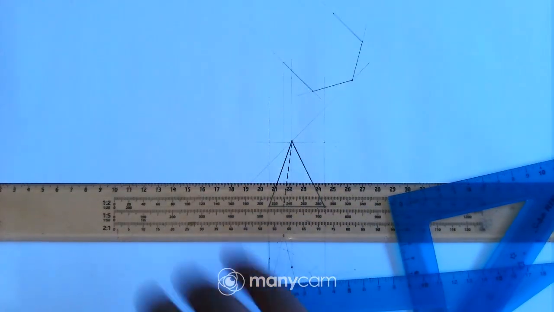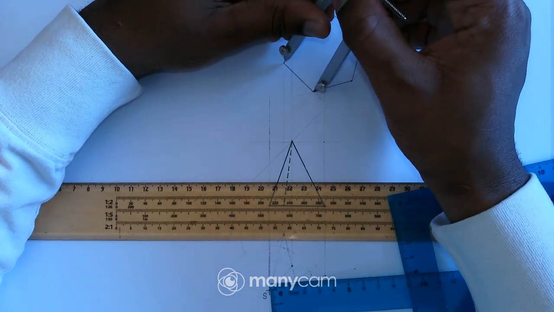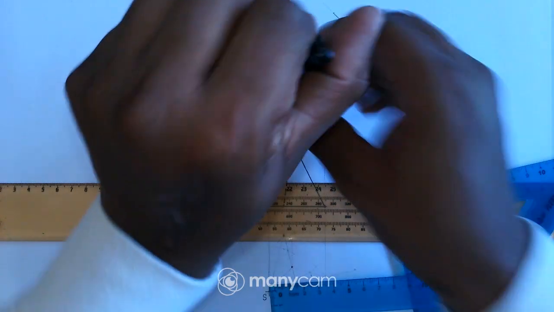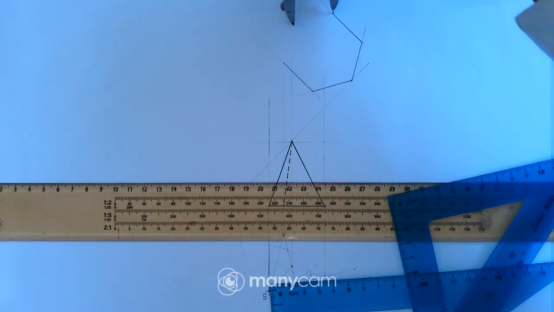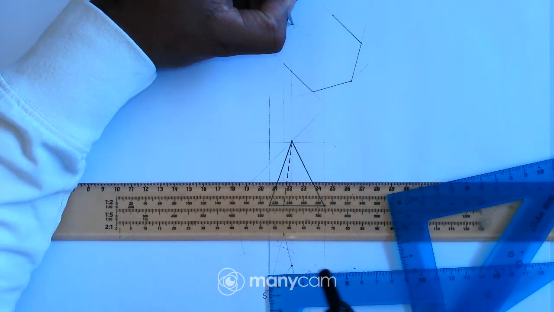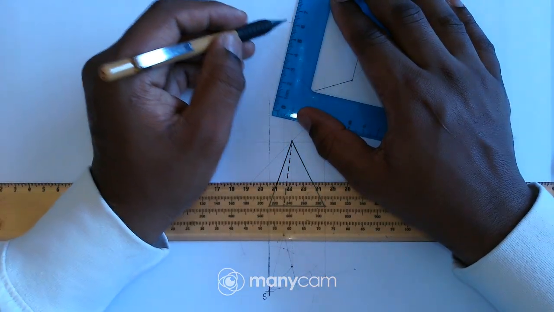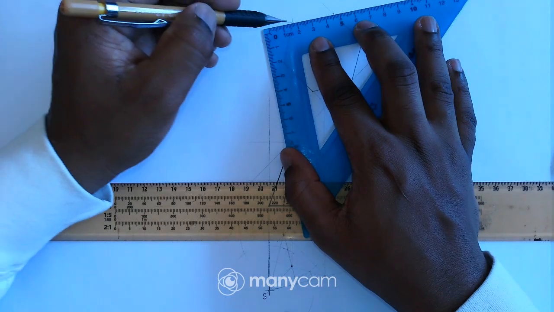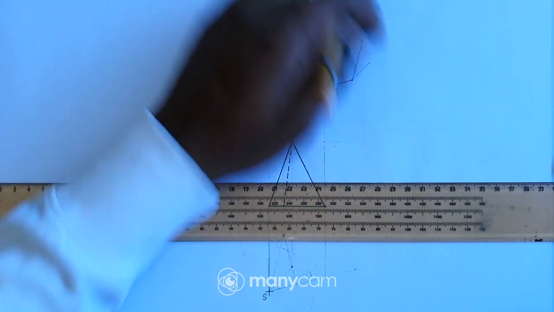So I can just use my compass. So measure this 28 here, right? Okay, and then draw an arc there, put my compass this side on that point, draw an arc. So where the two arcs intersect, it's a point, so I can just join the points like that. So this is my auxiliary view.